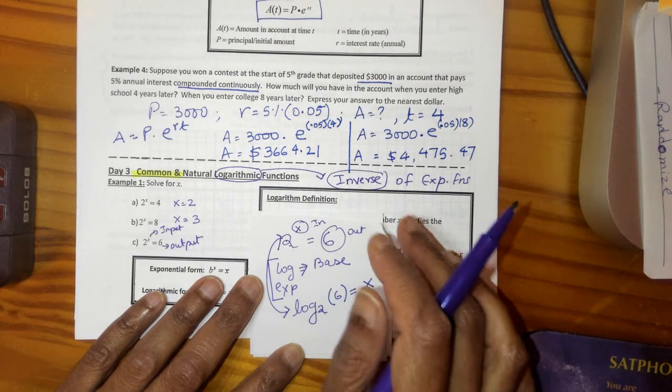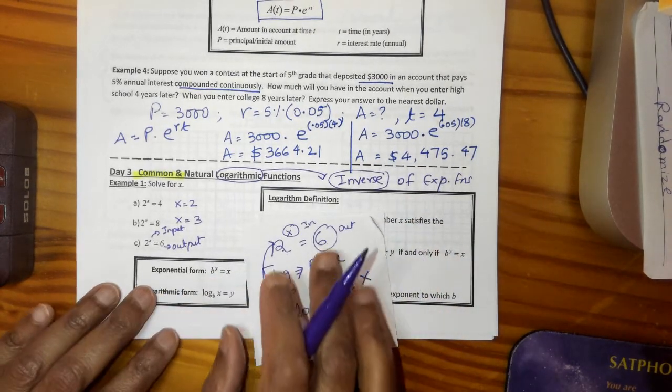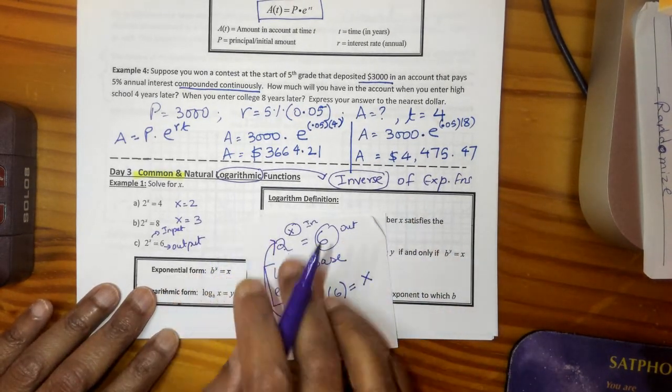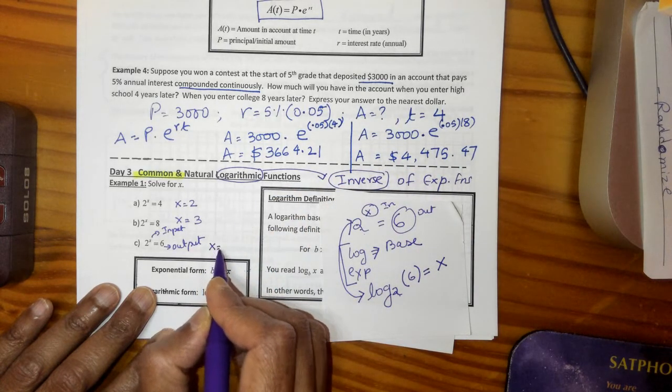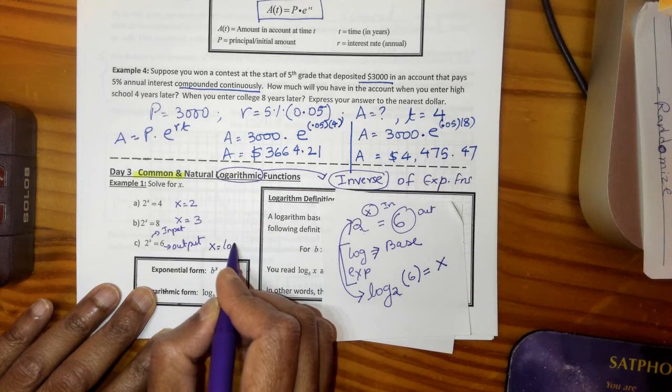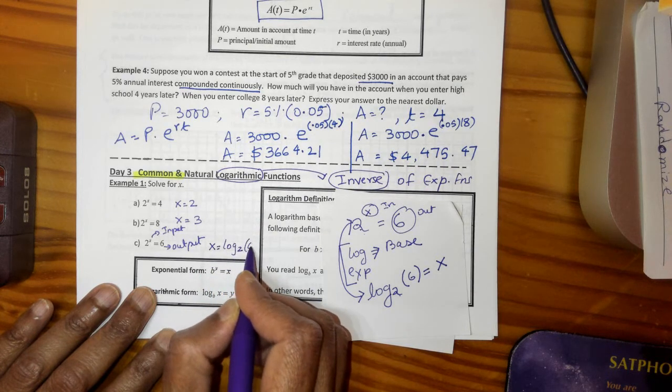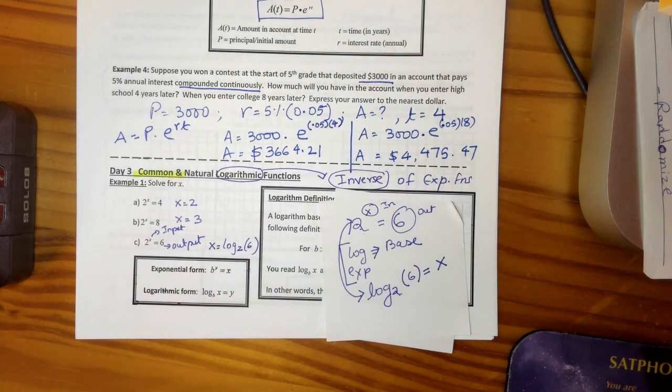That's how you're going to be doing it. So x equals, I don't know the exact value because I'm not using my calculator as yet, but it's nothing but log base 2 of 6, whatever that value is. It'll be some value between 2 and 3, right? That's the way we are looking at it.